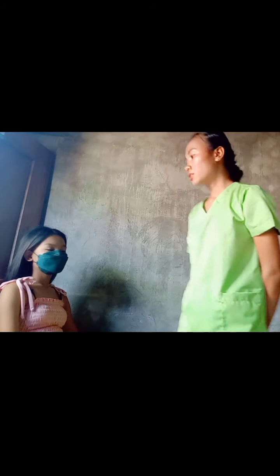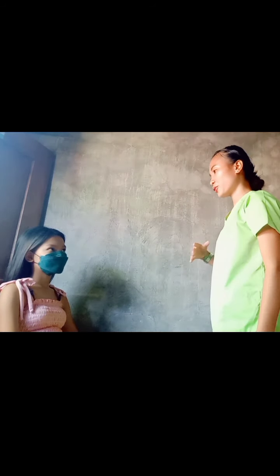The next step is to assess the patient's head. It includes the hair and scalp. Ma'am, okay lang po ba na hawakan ko po yung hair nyo? Okay lang po.